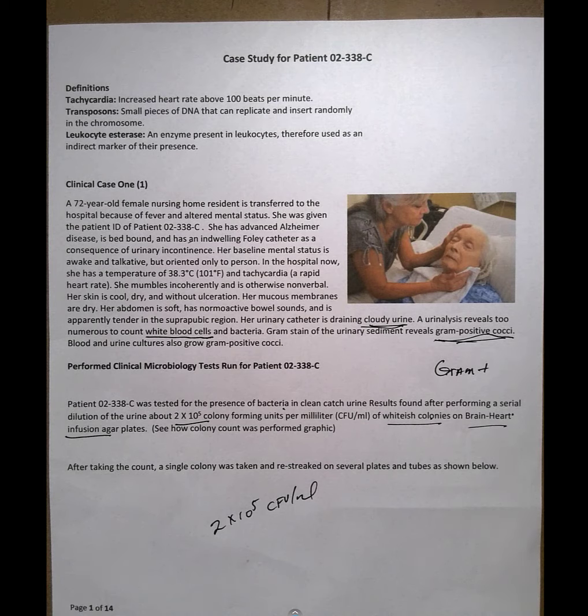But we have a clinical case study with a 72-year-old female in a nursing home. That's very common. Transferred to a hospital because we're having some issues going on: fevers, altered mental status, which is not good.